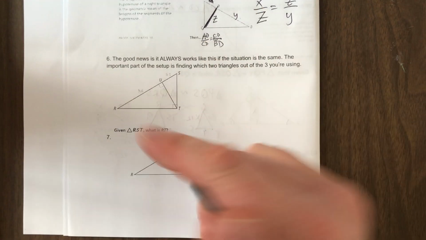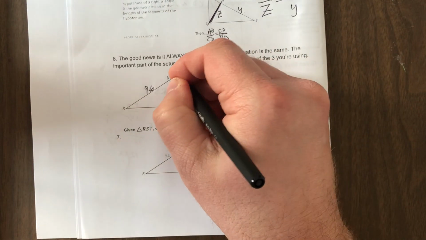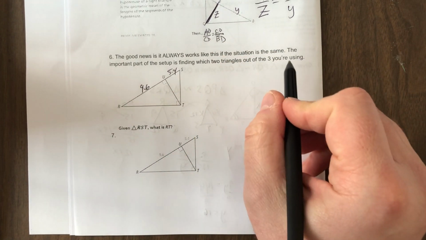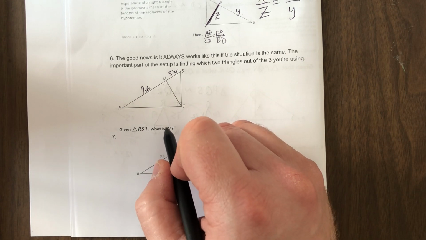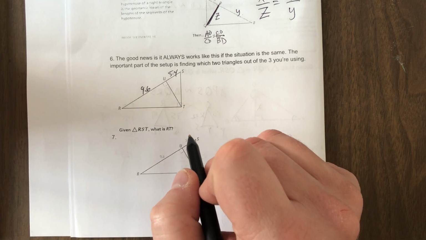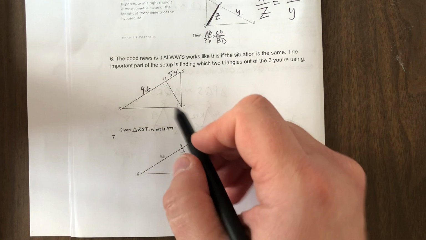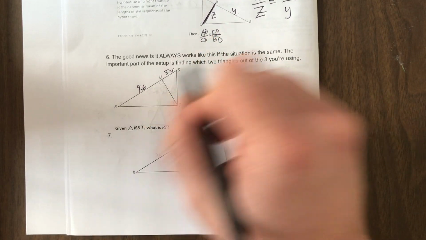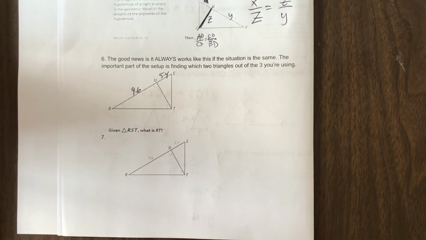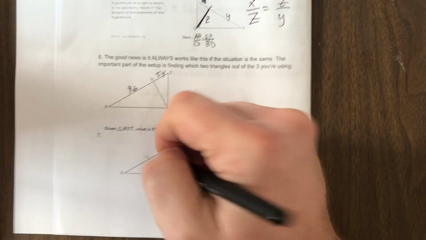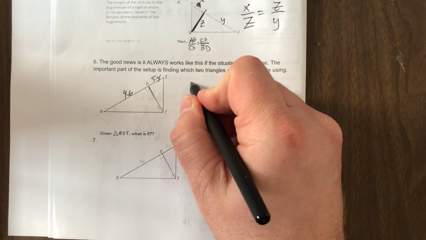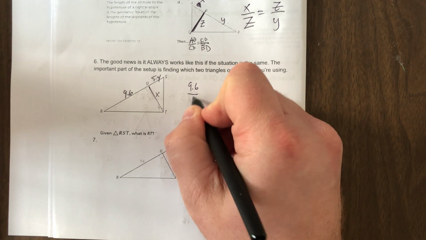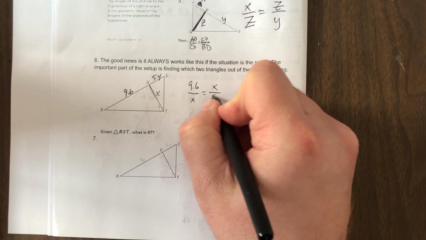So in this case, I have 9.6, 5.4. I want to find RT. No, we're going to find UT first. Oh, that's this down here. We'll find RT in that question later. Let's find UT right now. So all I have to do is say 9.6, we'll call that X goes to X, and X goes to 5.4.